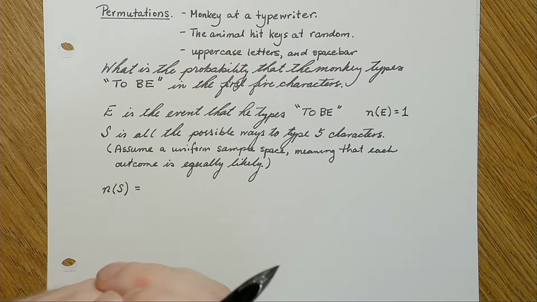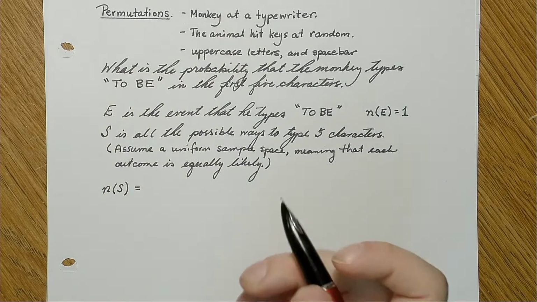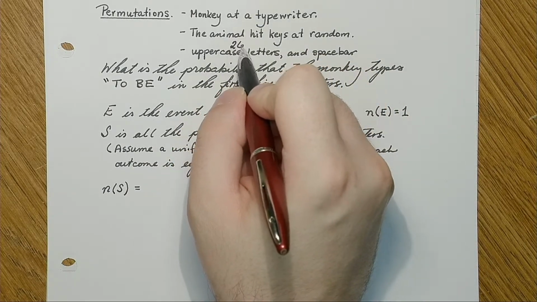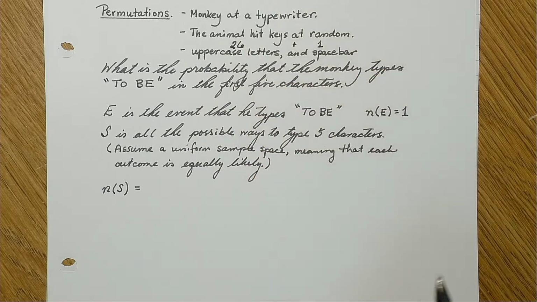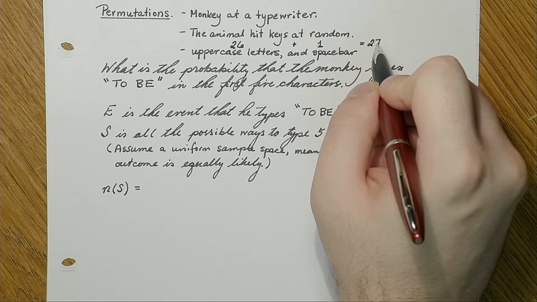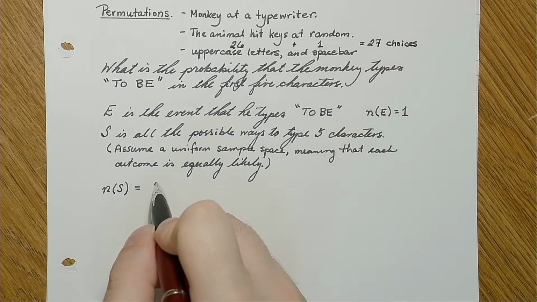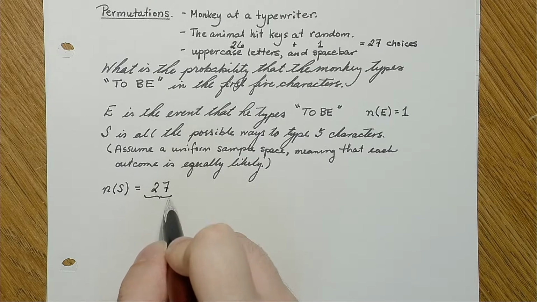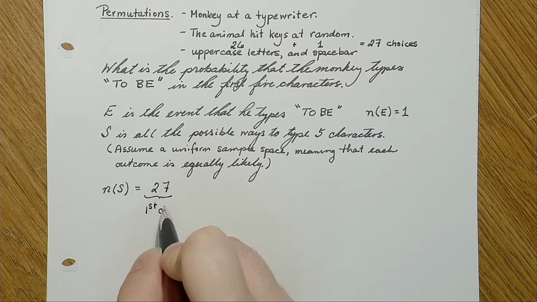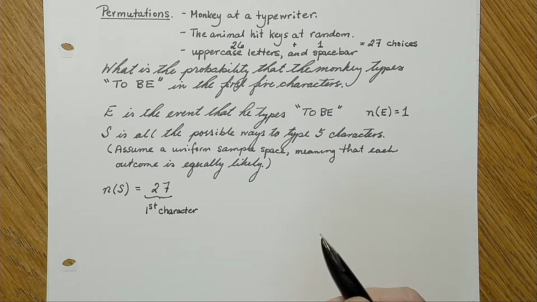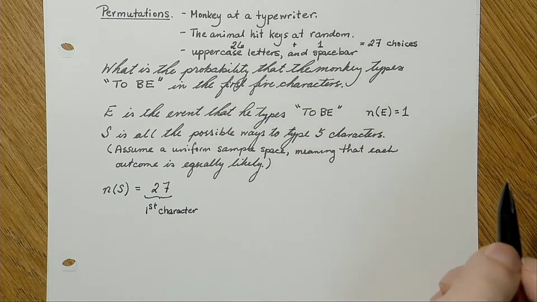Yes, plus the spacebar, exactly. We're going to say uppercase, that's 26 plus 1, and we consider a space to be a character. So there's 27 choices for the first character. There's 26 letters in the alphabet. Yes, there's 26 letters, last time I checked.